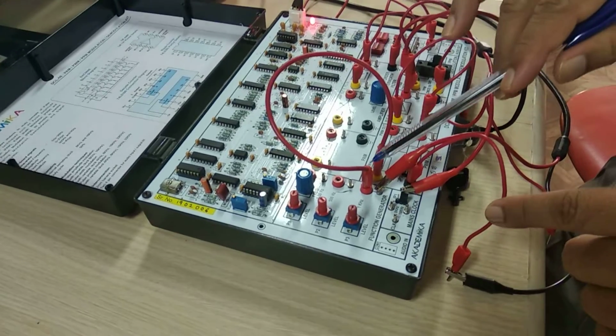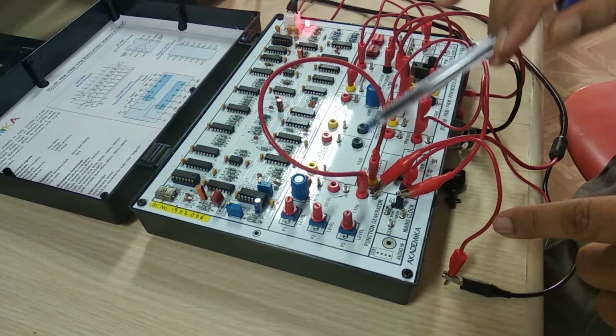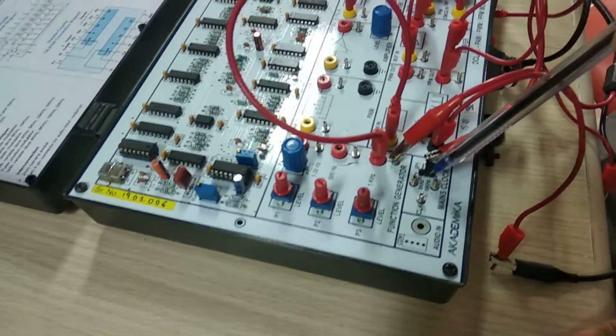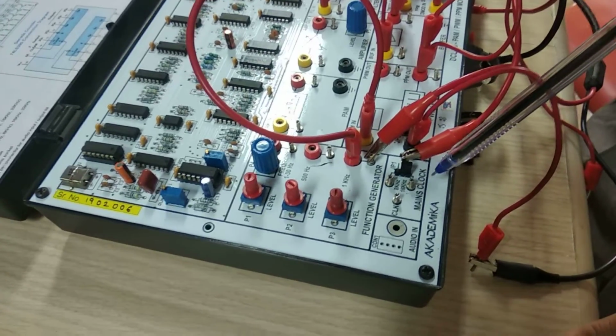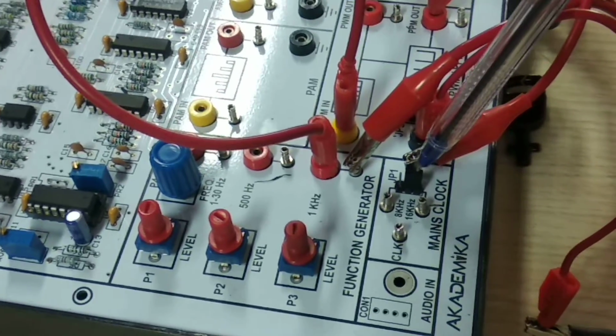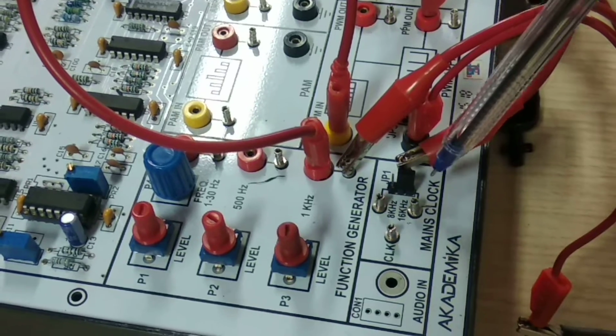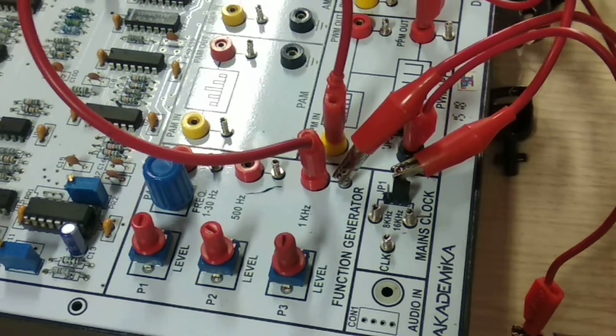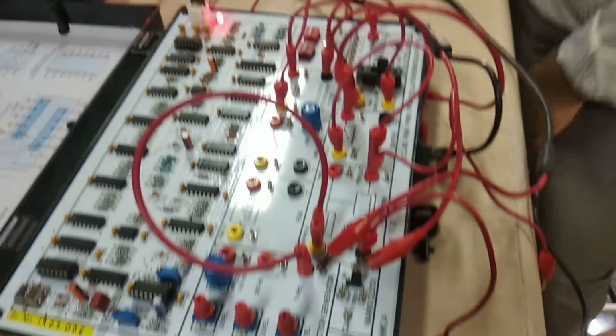So this is the input of 1 kilohertz, and the clock is there. For the clock we have the option of 8 kilohertz and 16 kilohertz. We are using 16 kilohertz because this jumper is kept at the down position. So this is 16 kilohertz we are using, and we are taking the output. I'll just show you at the CRO.